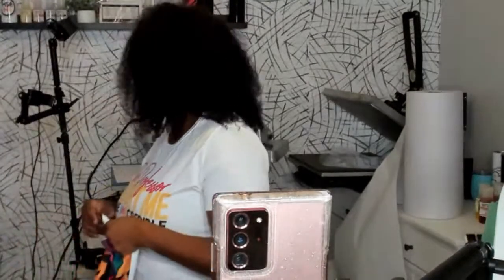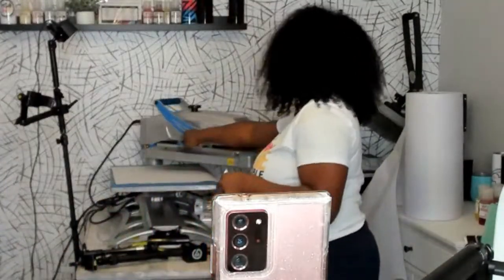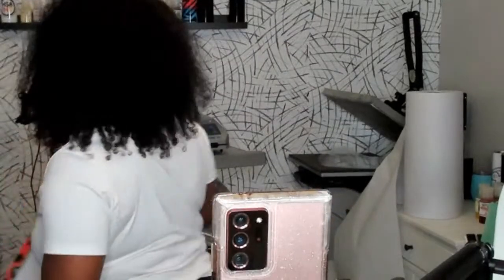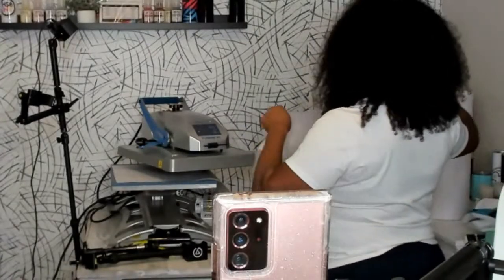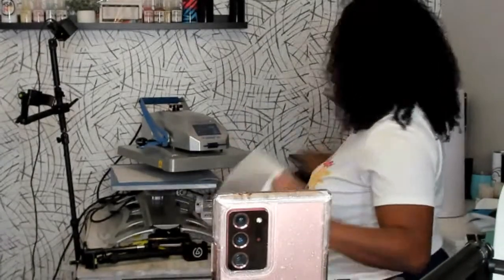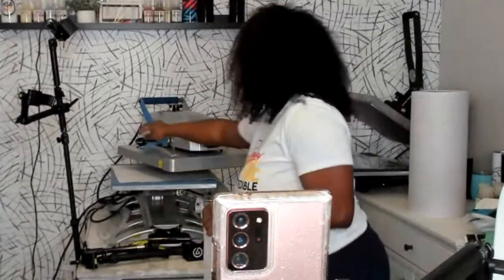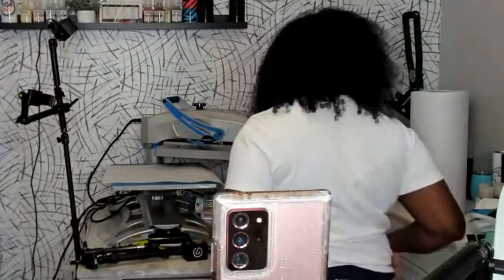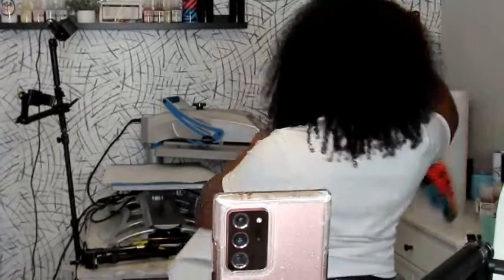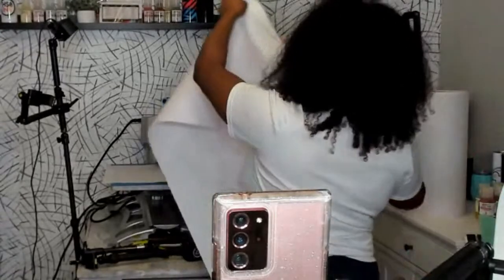All right, I'm waiting for this to heat back up. I do want to press this out. It's saying 3 minutes, which should be enough to press these lines out. I do have to cover this, because it has ink on top.